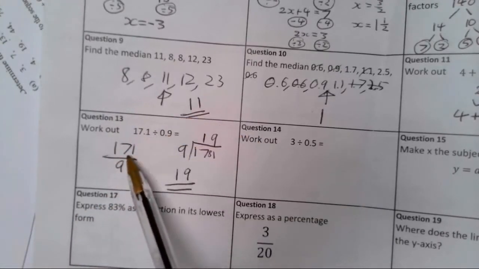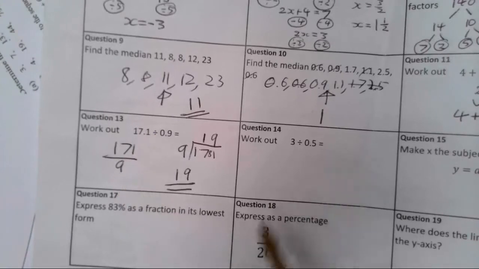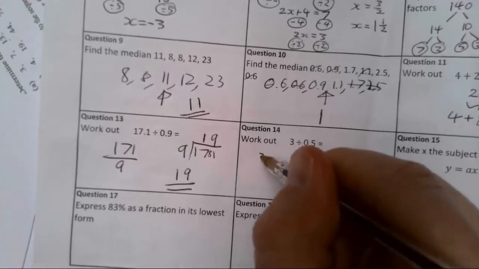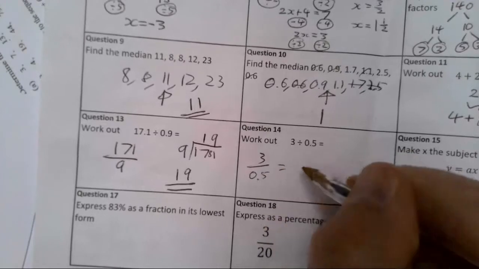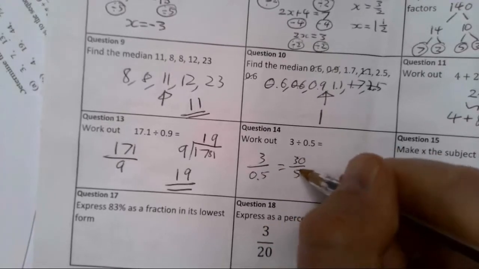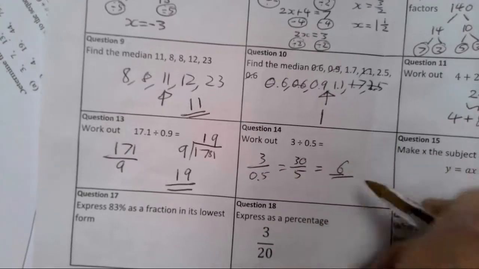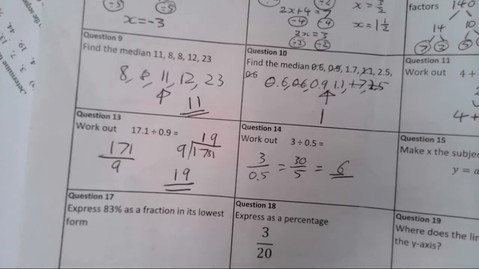Okay, just to be clear, what I did here was I just used the equivalent fraction by multiplying both of those by 10. 3 divided by 0.5 is the same as 30 divided by 5, which is just 6. Also, if you divide by a half, how many halves in 3? Clearly there are 6.